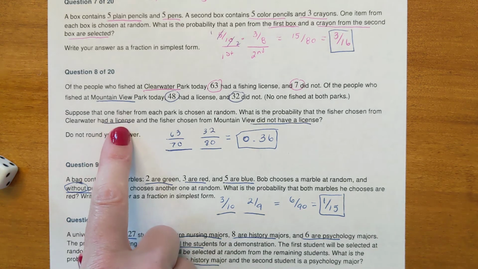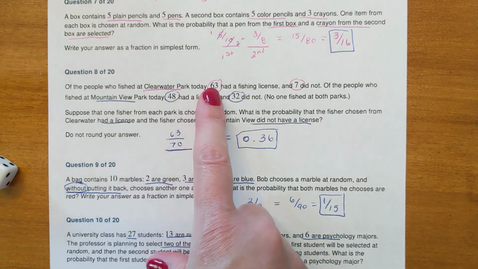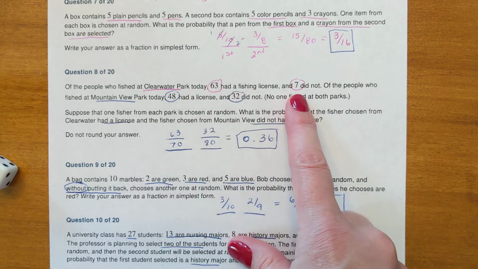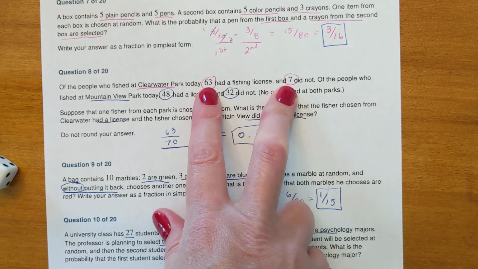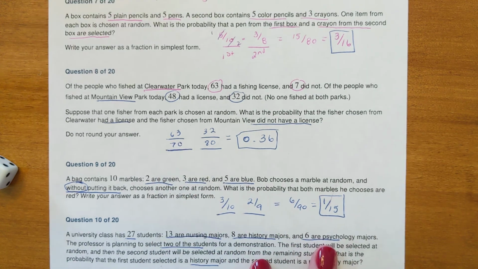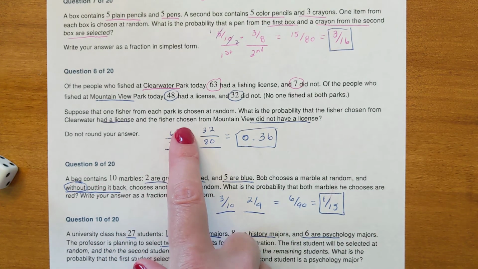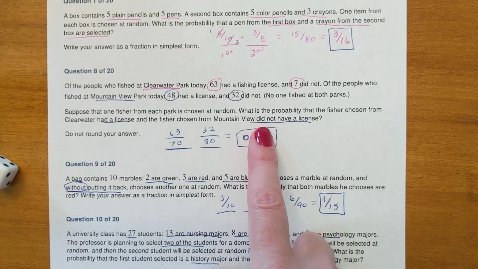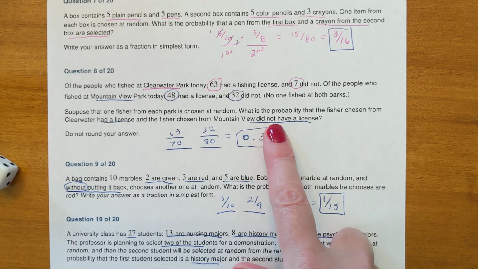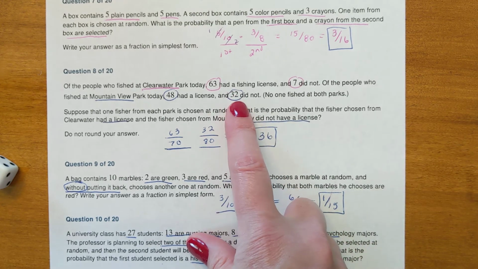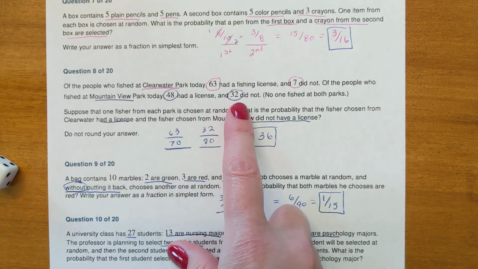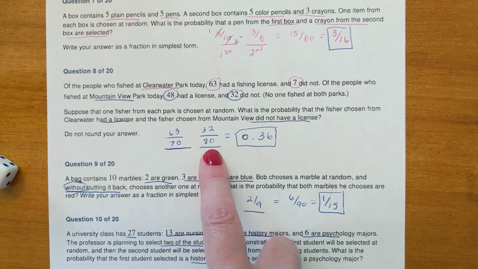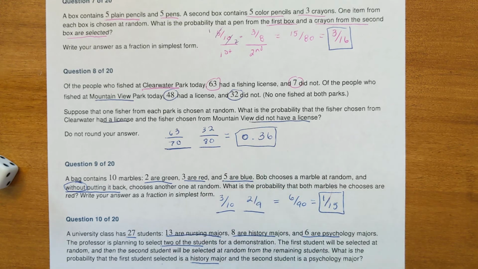All right, so Clearwater, that they had a license. 63 did out of a total of 70 people there. 63 plus 7, 70. Okay, and then that the fisher, they really should write fisherman, that the fisherman chosen from Mountain View did not have a license. You got to read. It says do not, did not. All right, did not was 32 of them out of a total of 48 plus 32, which is 80. So again, multiply the 2 probabilities together and you get 0.36.